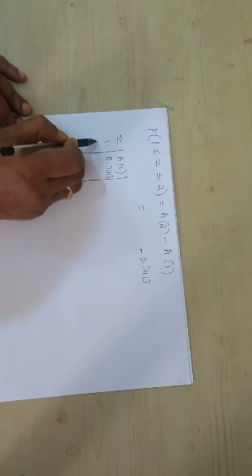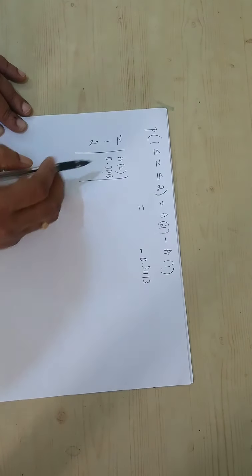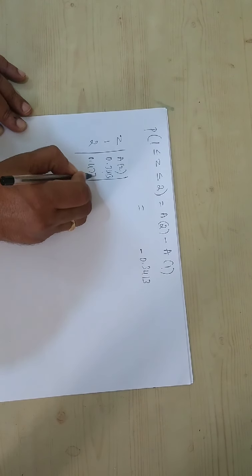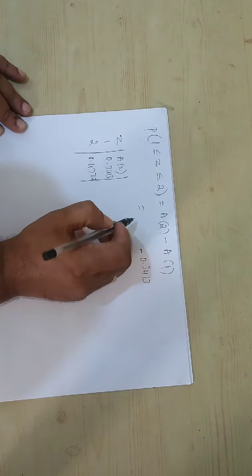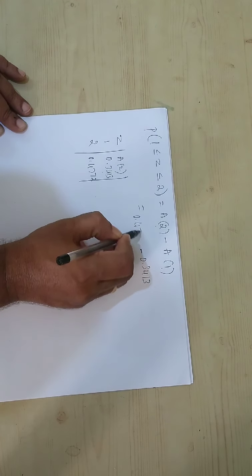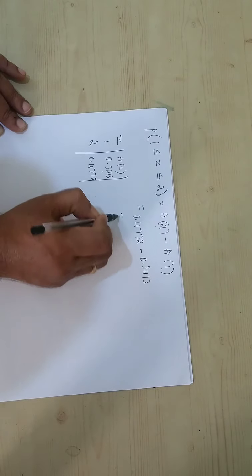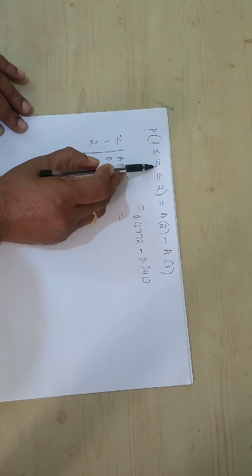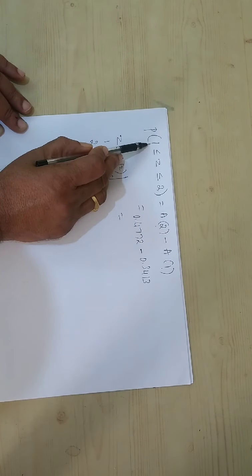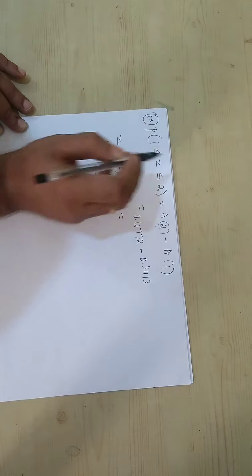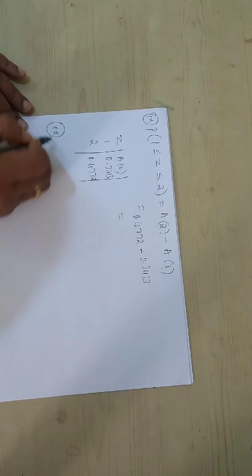Similarly, against z equal to 2, it is 0.4772. So I write against A of 2 the value 0.4772. So this answer is nothing but the probability of z lying between z equal to 1 and z equal to 2.